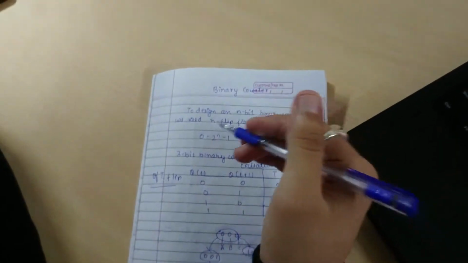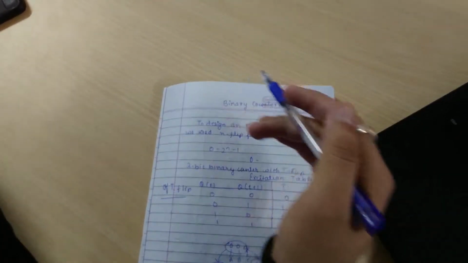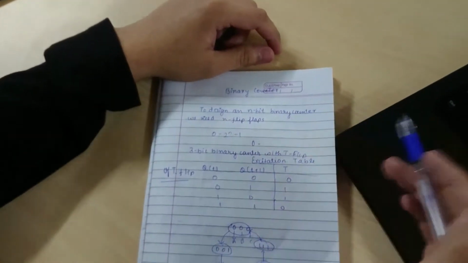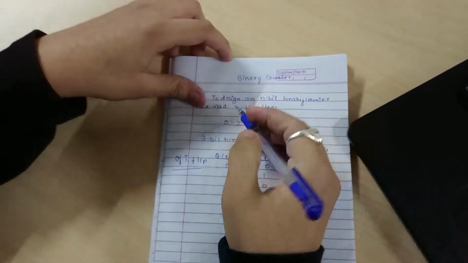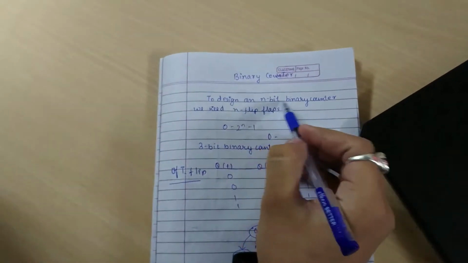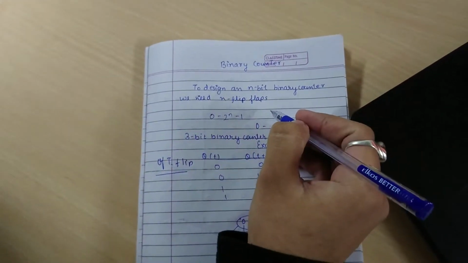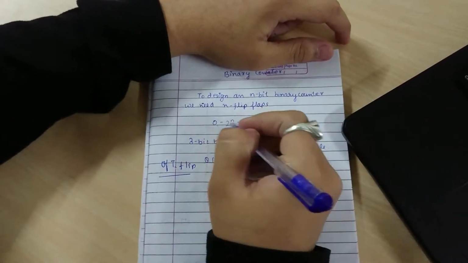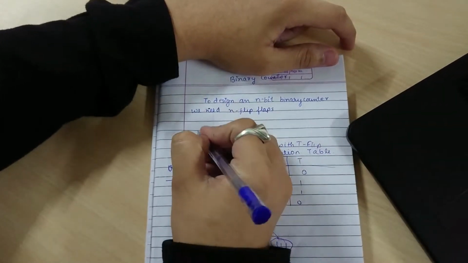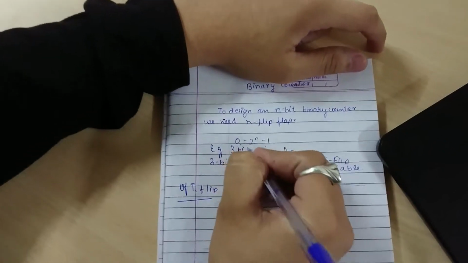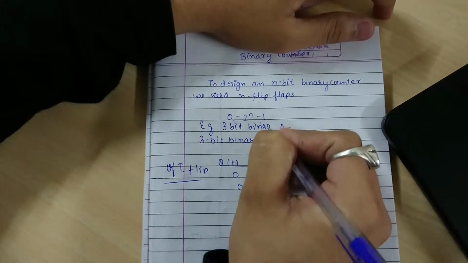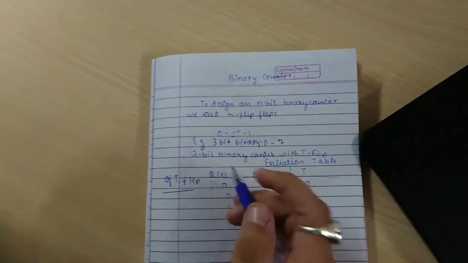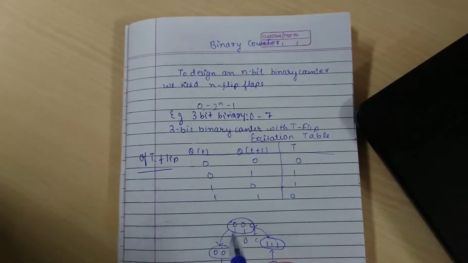Hello everyone, we are explaining the logic of a binary counter here, and we will also explain how the binary counter is designed using T flip-flops. First, we need to understand how the binary counter works. To design an n-bit binary counter, we need n flip-flops, and these n flip-flops can generate numbers from 0 to 2 to the power n minus 1. For example, a 3-bit binary counter generates 0 to 7.